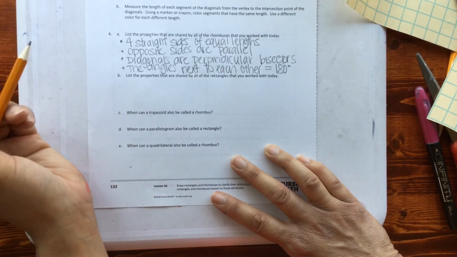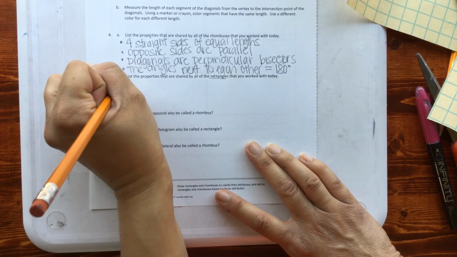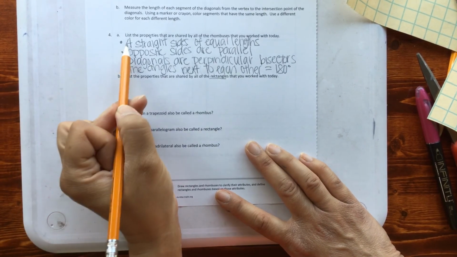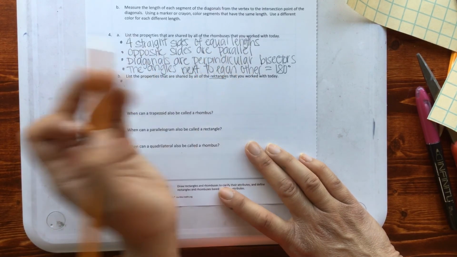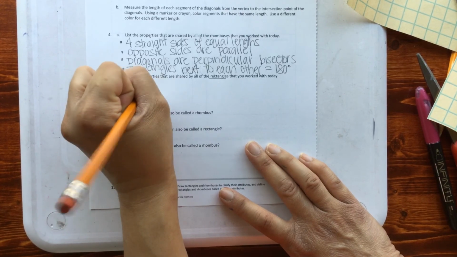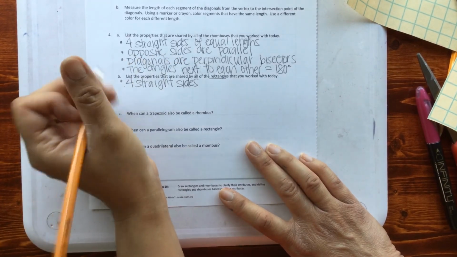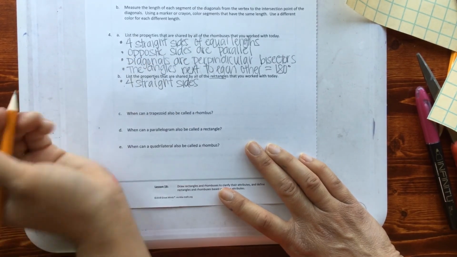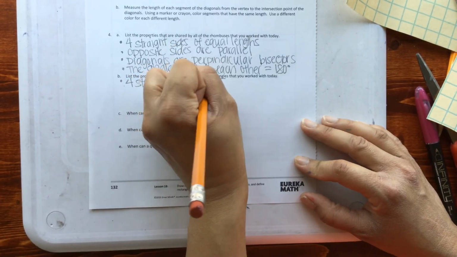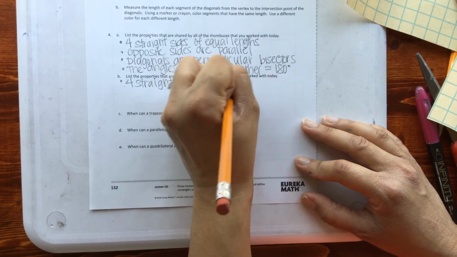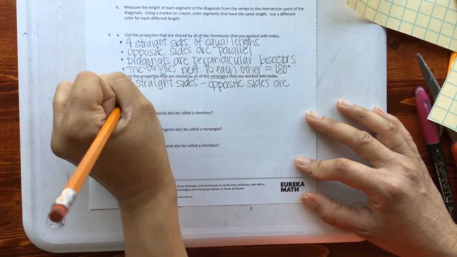Okay, so list the properties that are shared by all rectangles that we worked with today. Okay, so if we even just start with this, rectangles have 4 straight sides, but a rectangle doesn't have to have equal lengths. So 4 straight sides. And then opposite sides are equal length.